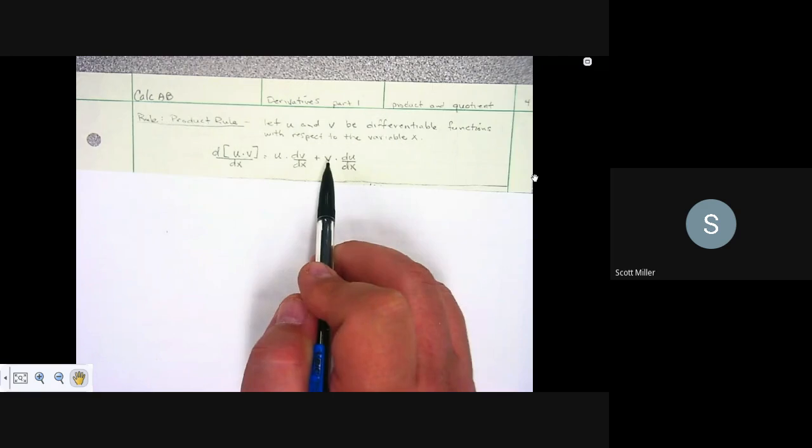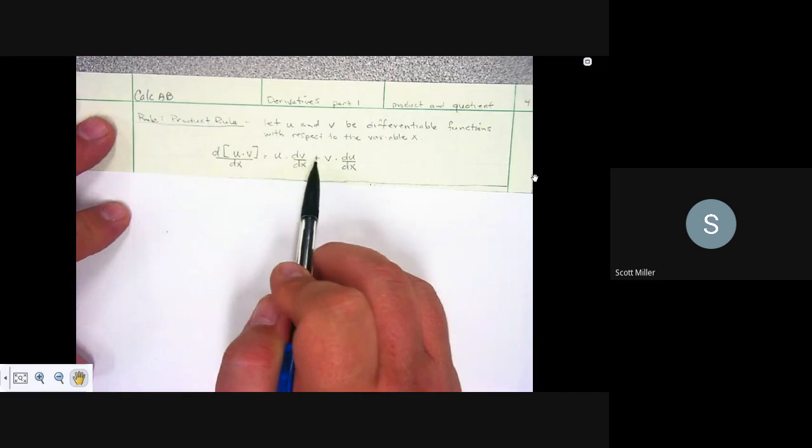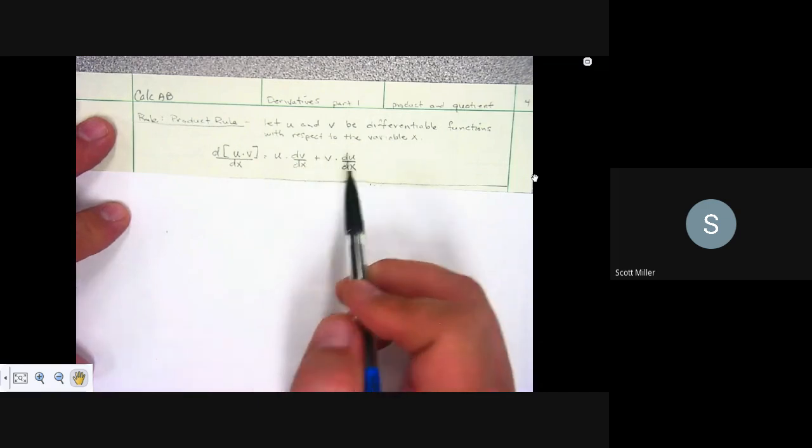Say that little phrase in your mind. Every time you use it, you'll have it memorized. It is the first times the derivative of the second plus the second times the derivative of the first. Every time I do one of these derivatives, that's what I say in my mind. So here is a function we're going to do using this rule.